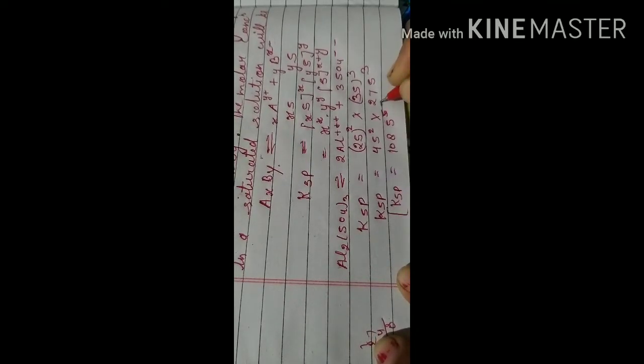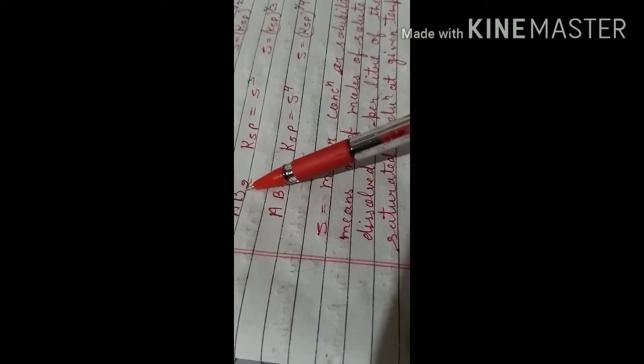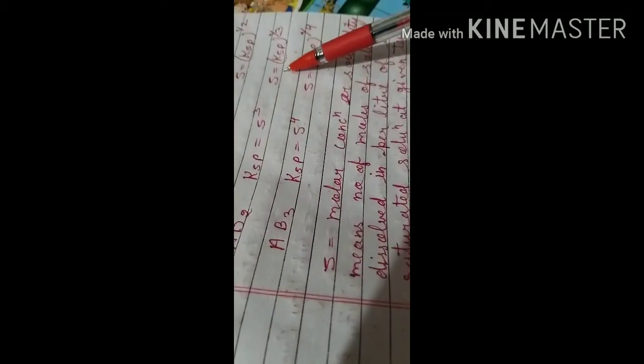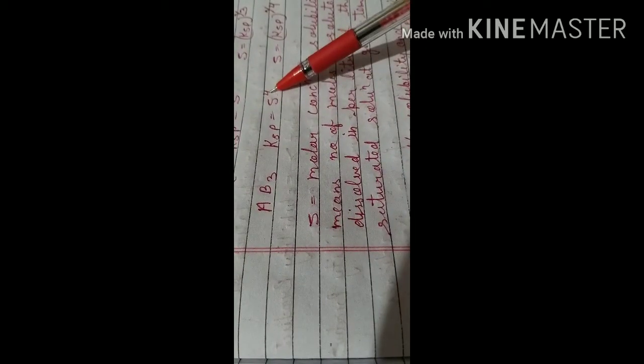This is used in numerical problems; in this way you can find the Ksp. I have written a few cases that will help you understand. For a salt of type AB, Ksp is S squared and S is Ksp raised to the power 1 by 2. For a salt of type AB2, Ksp is S cube and S is Ksp raised to the power 1 by 3. For AB3, Ksp is S raised to the power 4 and S is Ksp raised to the power 1 by 4.